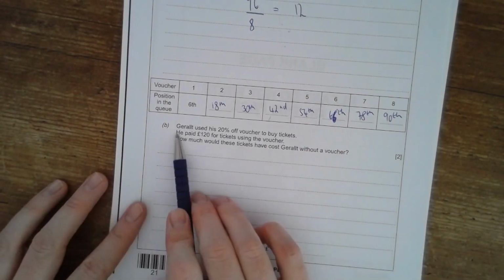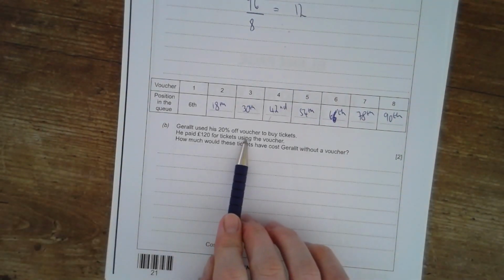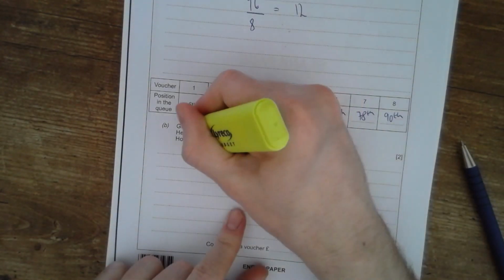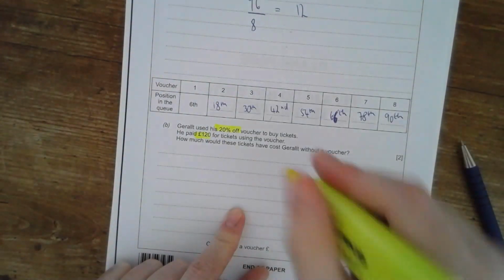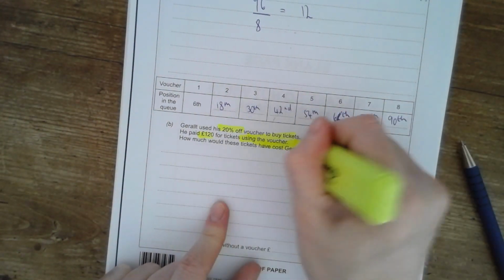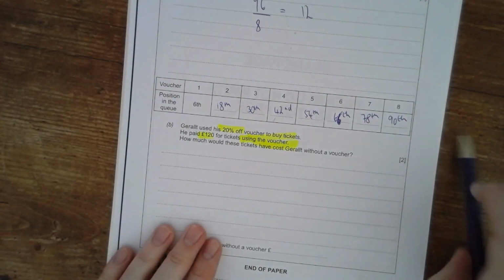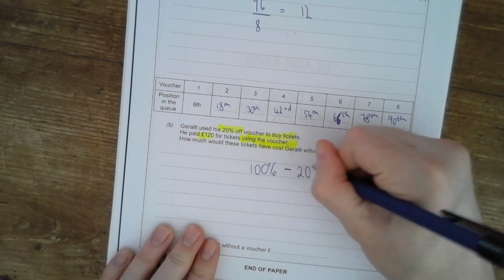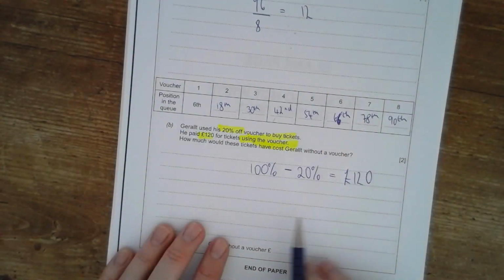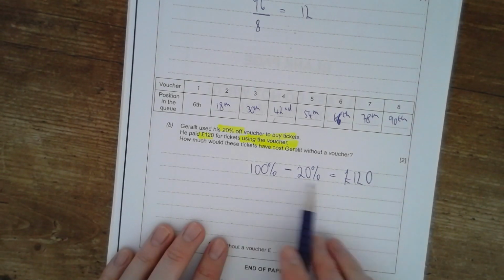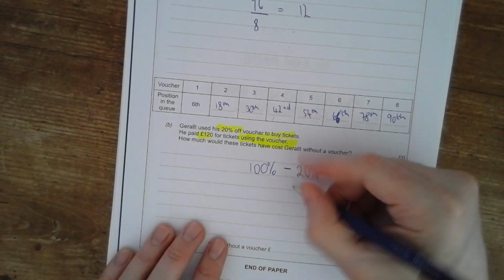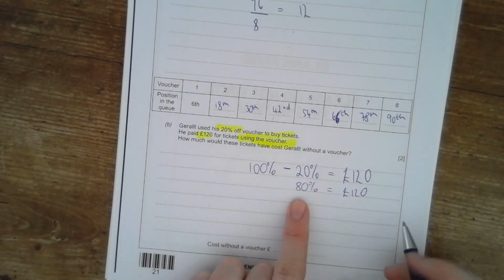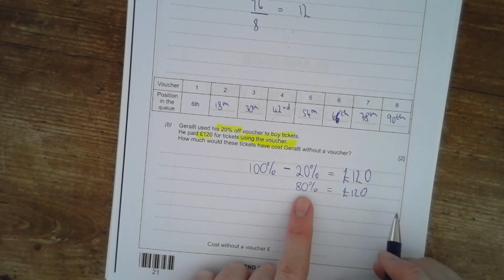We're then told, Gerald has used his 20% off voucher to buy the tickets. He paid 120 pounds for the tickets using the voucher. Okay, 120 quid, 20% off using that voucher. That's what he's used. Now from there, we're going to say that the original price, so 100%, with a voucher to reduce the price to take off 20%, is equal to 120. 100% take away 20% is 80%, is 120. Now, I don't want to know what 80% is. I want to know the original amount, what it was originally.